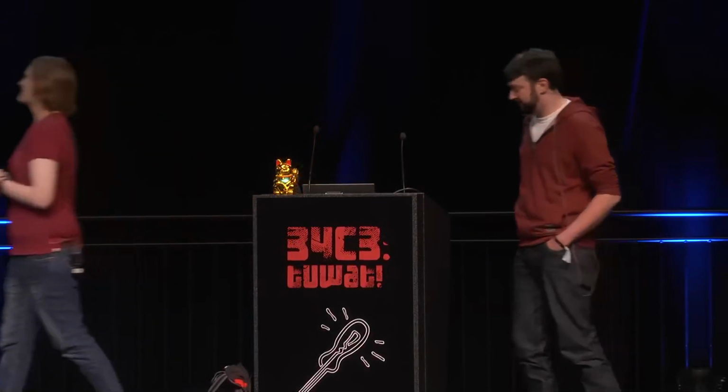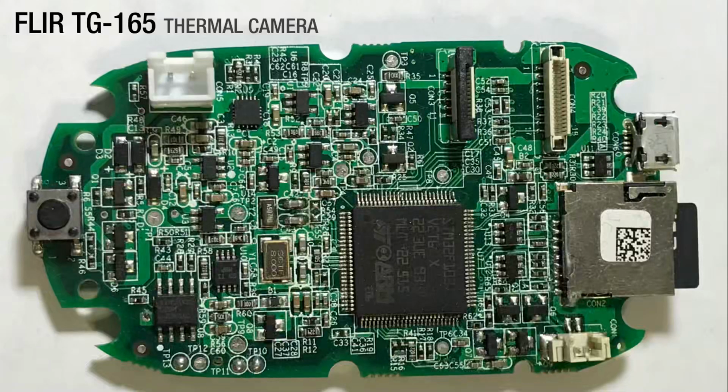Here's another device that I was messing around with a little while ago. This device is the inside of a thermal camera. So it's the FLIR 2G165. It's a relatively inexpensive, something like 200 or 300 USD thermal camera. And it's actually a really cool piece of electronics. It's got a micro SD card that it captures pictures onto. It's got a USB port that it uses only to upload those pictures to computers.